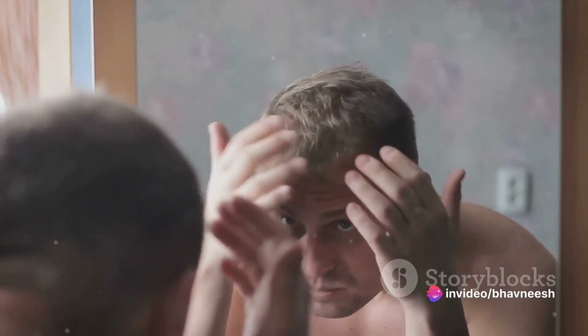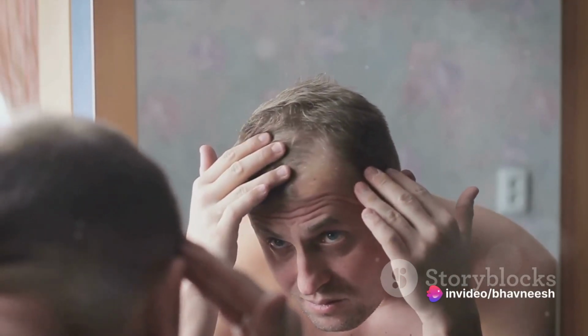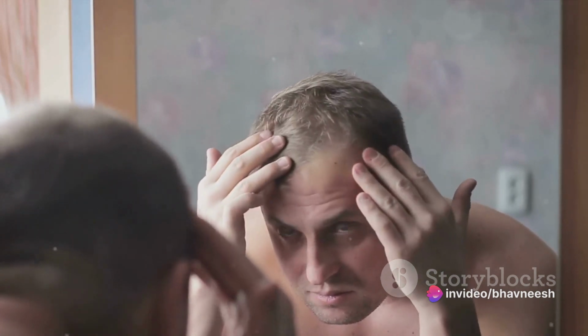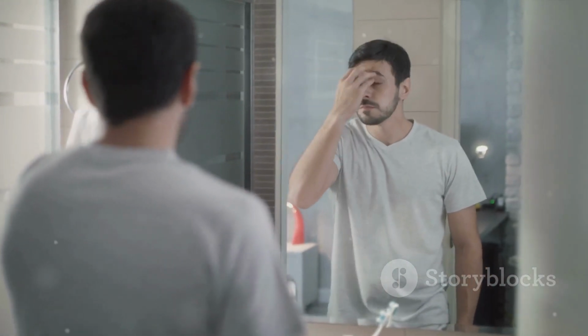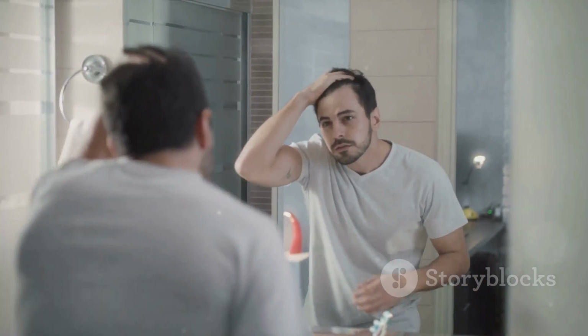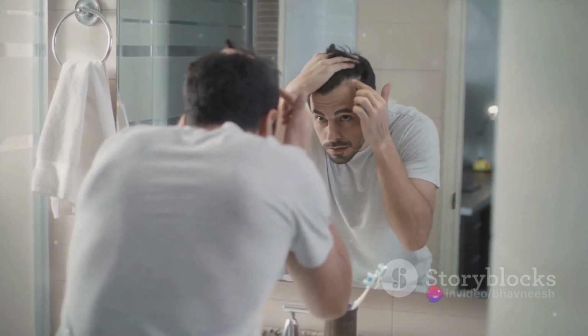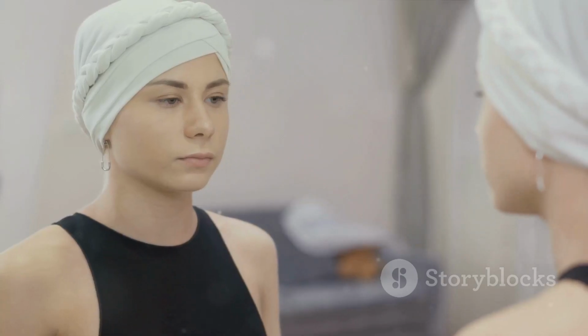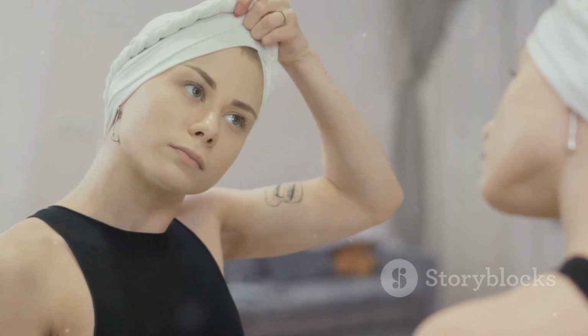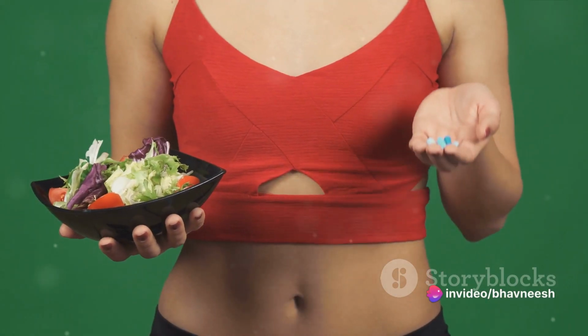Certain medical conditions, such as thyroid disorders, scalp infections, and alopecia areata, can also cause hair to fall. In these cases, the hair loss is often accompanied by other symptoms, making it crucial to seek medical advice for a proper diagnosis and treatment. Moreover, certain treatments and medications, like chemotherapy drugs, can have hair fall as a side effect. These treatments harm the hair follicles, causing hair to fall out.